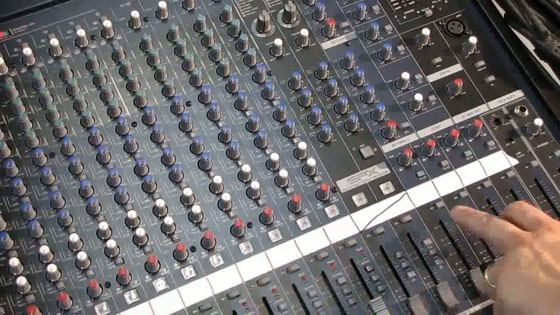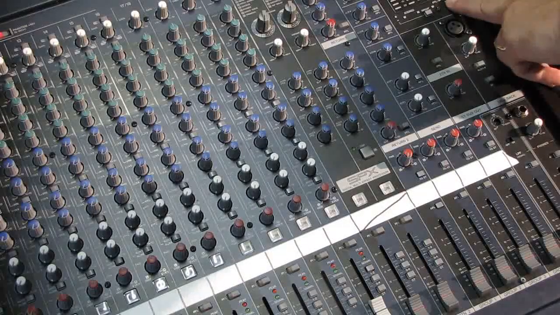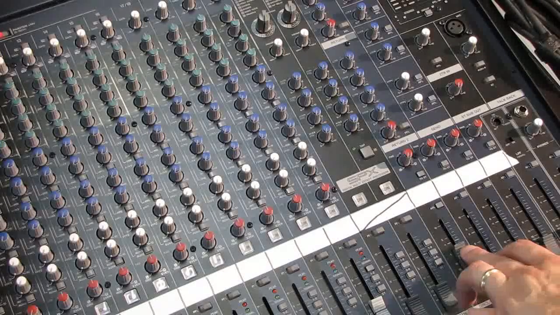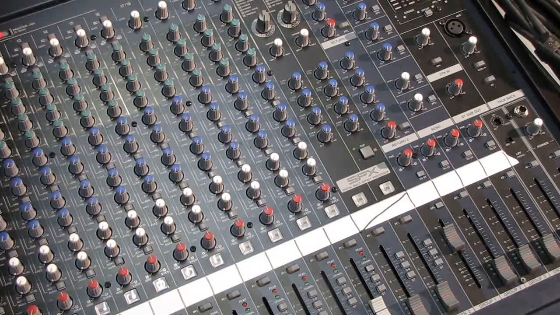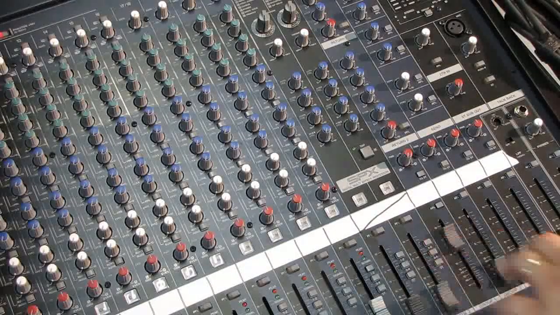What we're going to do is look at the levels, as you can see, the pre-fade and after-fade level here. Nothing's coming through, but we're going to turn it up on the subgroup level. So there it is. It's coming through our subgroup, and we can see this here. This is our subgroup level here.